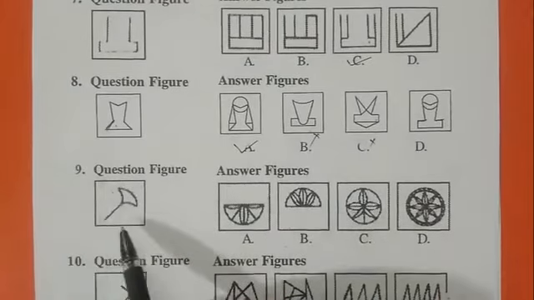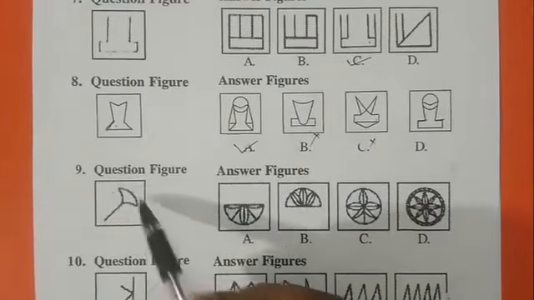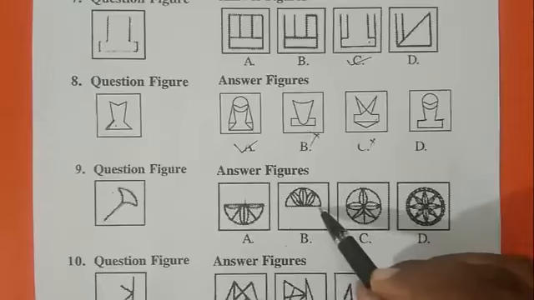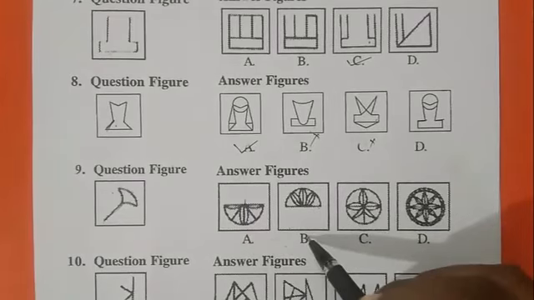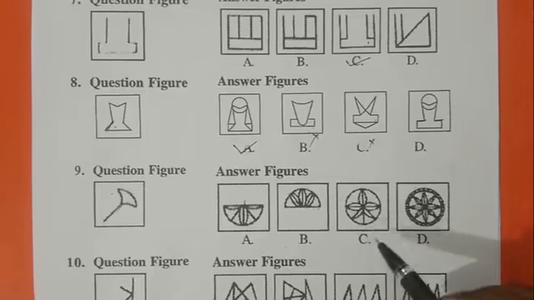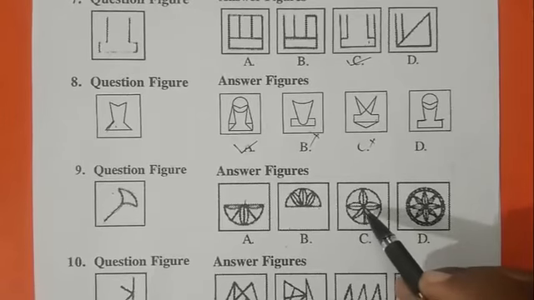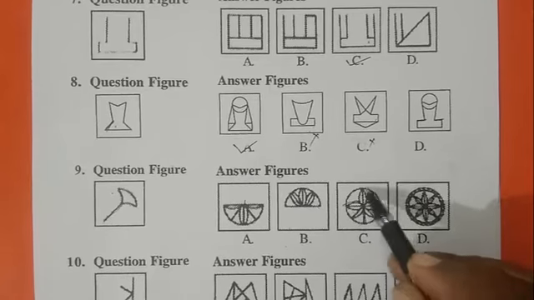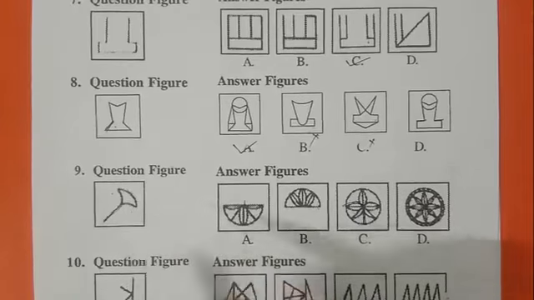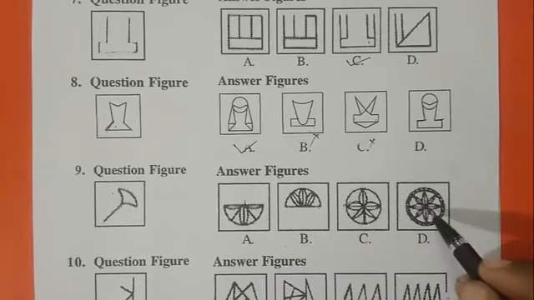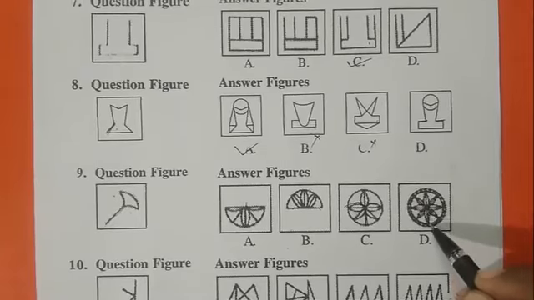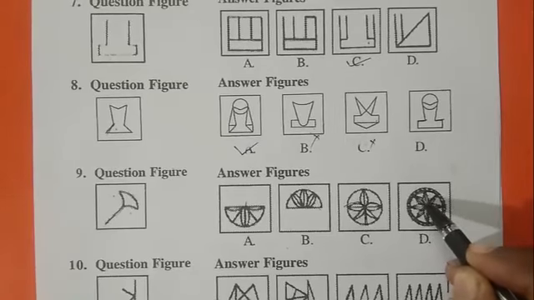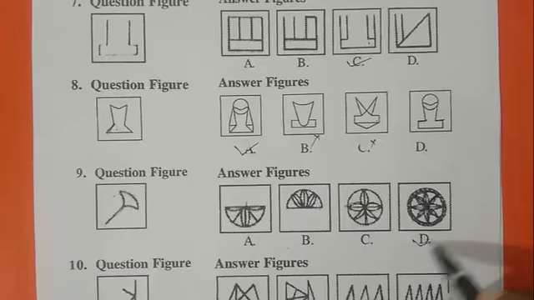Coming to question number 9, we find a figure like that. Here we have not found a figure crossing the line, so A and B cannot be the answer. Coming to C, here we find this straight line, but when we come this way, this figure is larger than that figure. But if we come to answer figure D, we find there is a straight line, and we also find a figure like that here. So D is the answer.